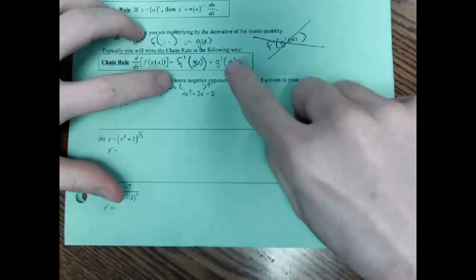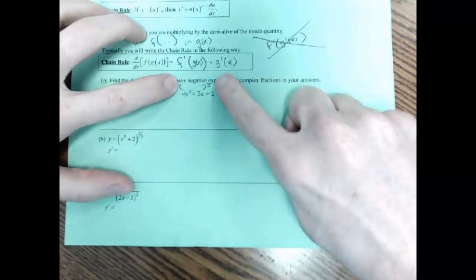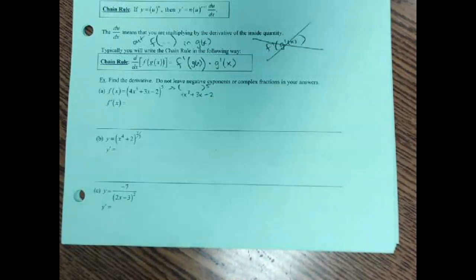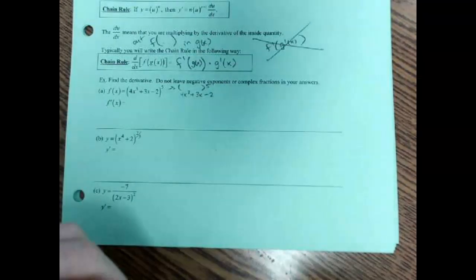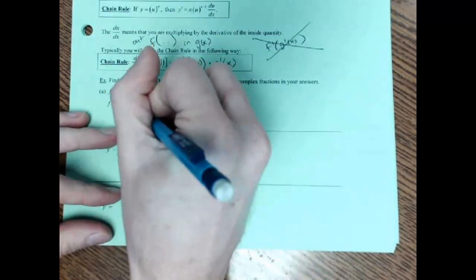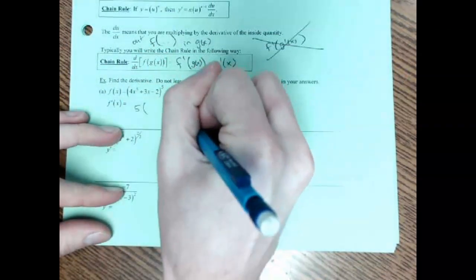You can decompose it and show what the individual layers are, right? I've got the outer function, the outer framework, then I've got the inner function, that inside piece. I just have to identify them, take the derivative of each piece, and then multiply those derivatives together. That is what chain rule tells us to do. So let's go for it. The derivative of something to the 5th power would be 5 something to the 4th.